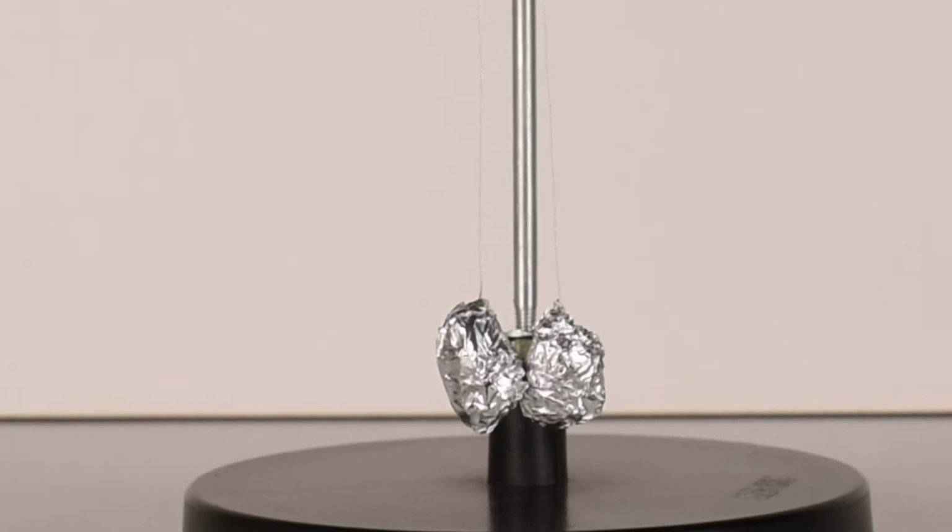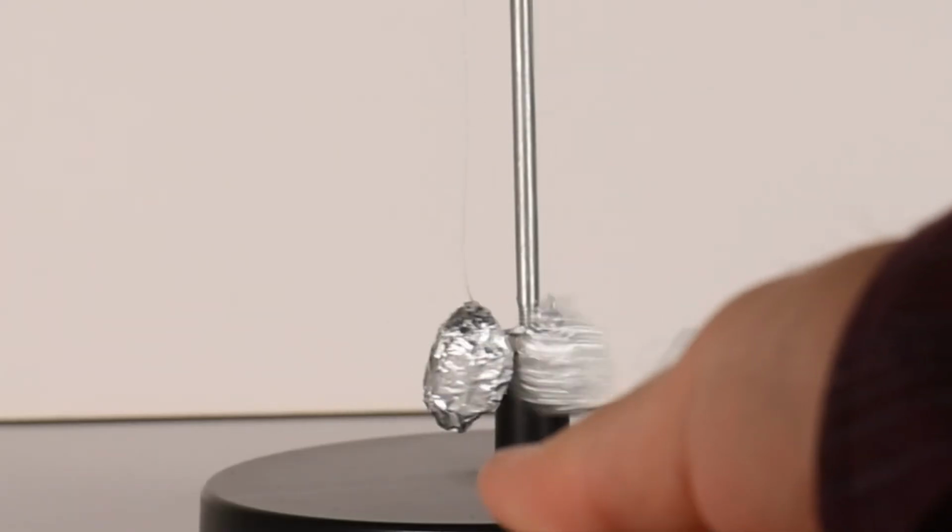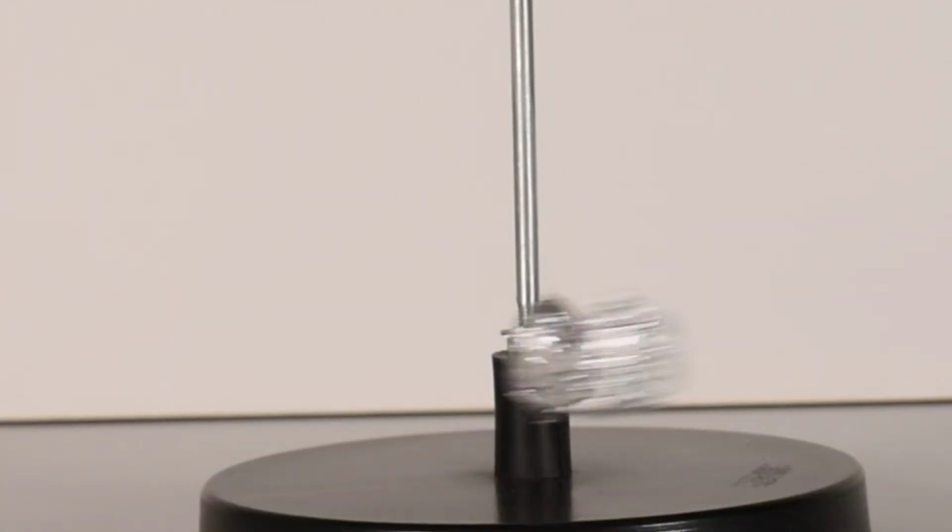Now I've got two pendulum bobs, both wrapped in tin foil and both hanging, and you can see they're both in contact with each other. I'm going to do the same again. I'm going to bring up the polythene rod that's been rubbed and allow it to touch the two hanging bobs. Then we'll simply see what happens, and then we'll get down to explaining the phenomena using a theory that we know.